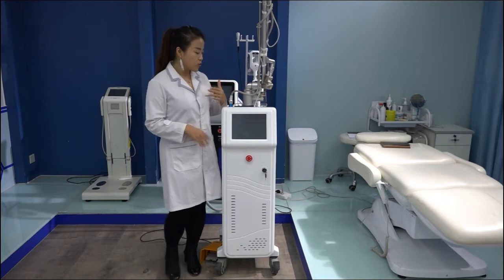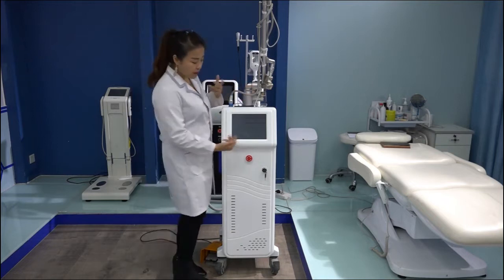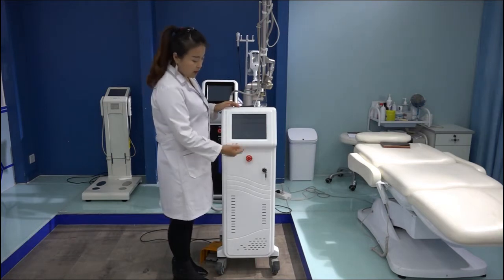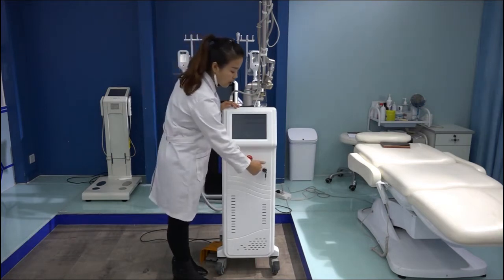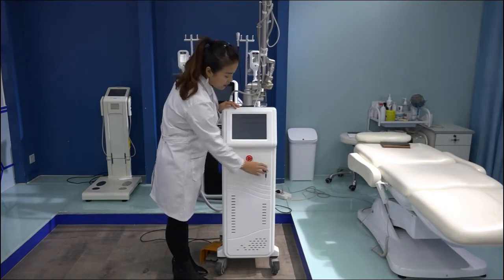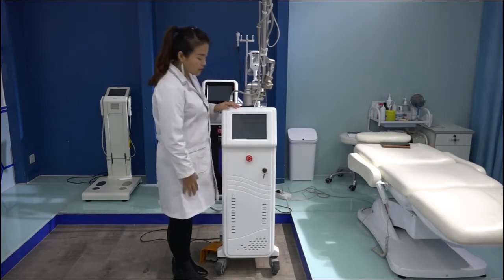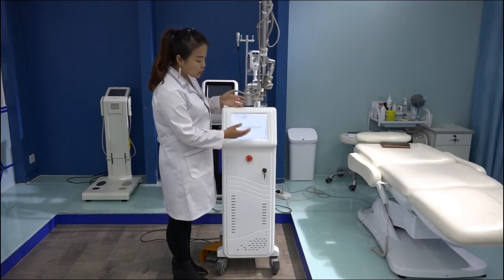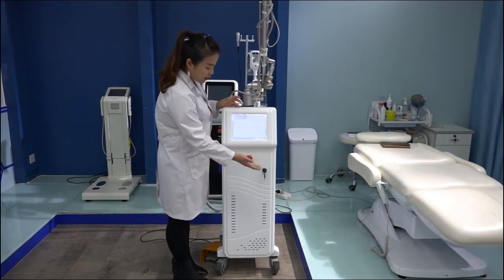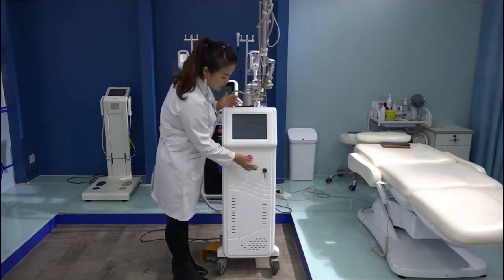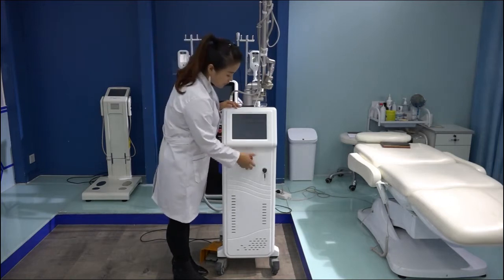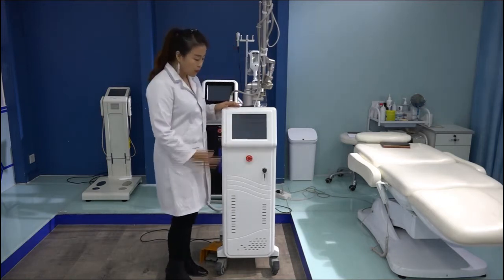And let us introduce this machine from the key and this button. Normally this key is to turn on the machine. And this is an emergency stop button. If, when the machine is working, some error happens and you cannot use this key to close, then you can press this, and the machine will stop working immediately. So, for safety.